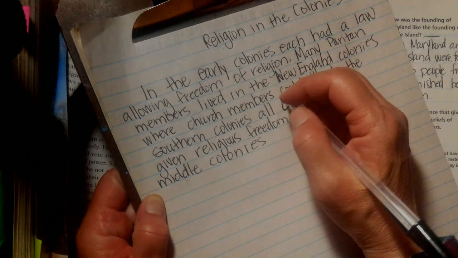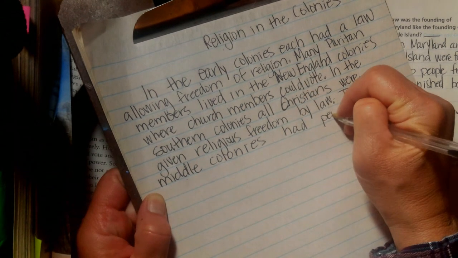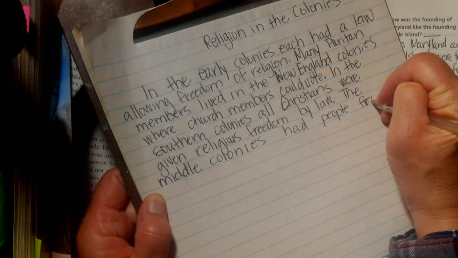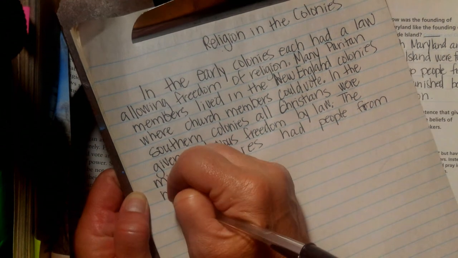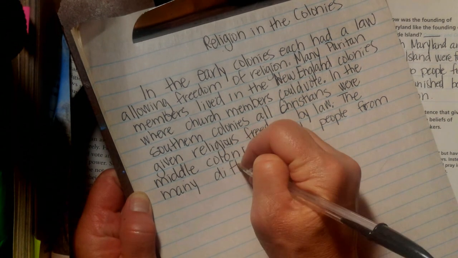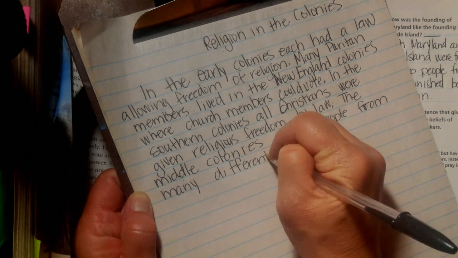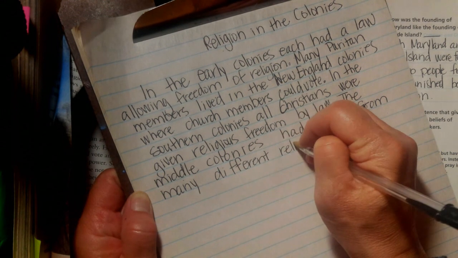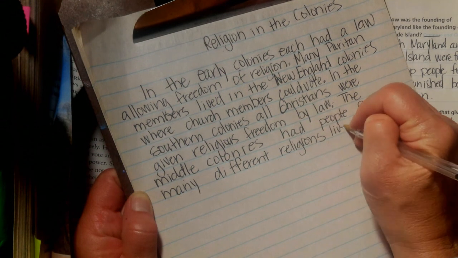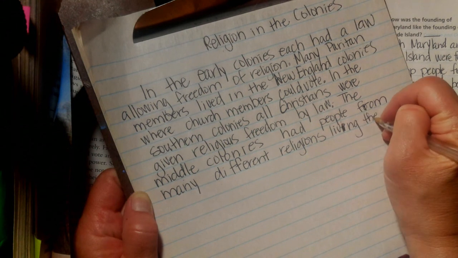The middle colonies had people from many different religions living there.